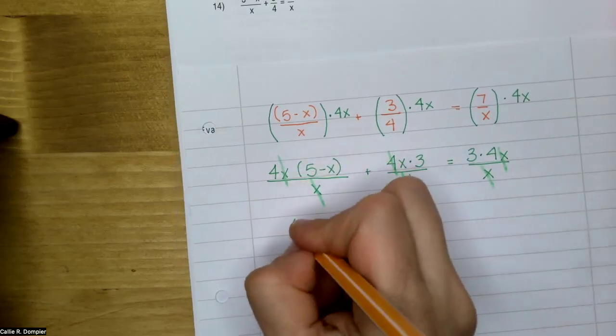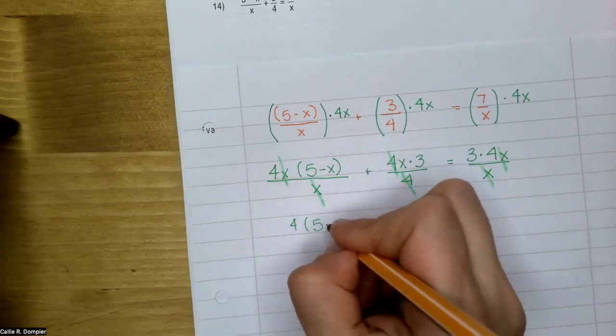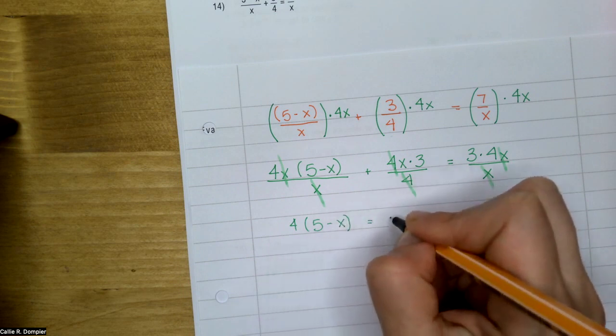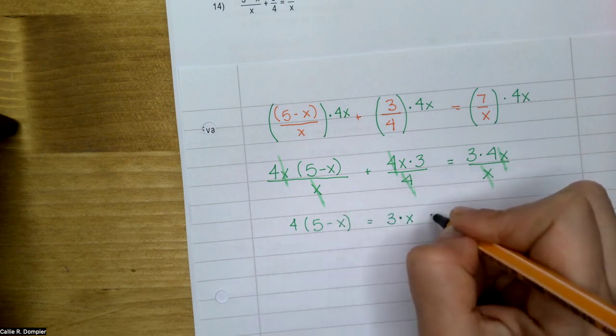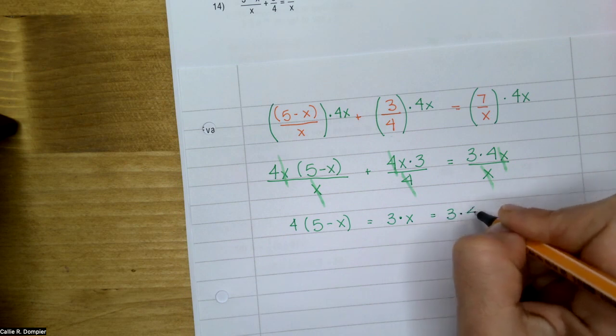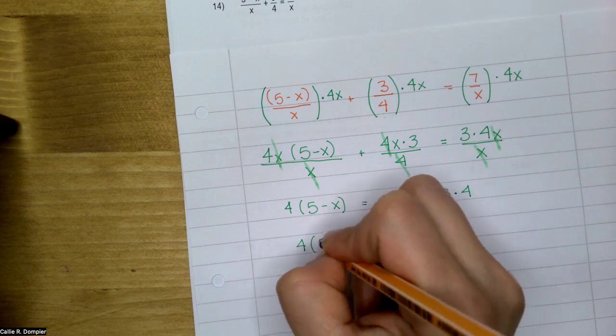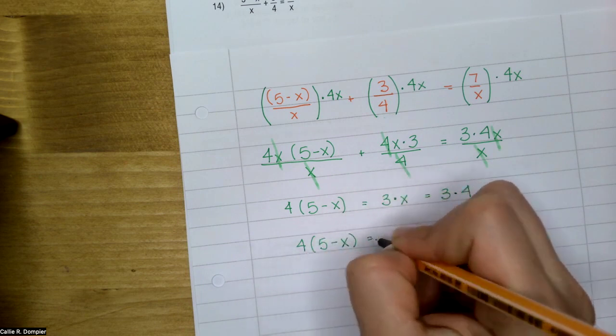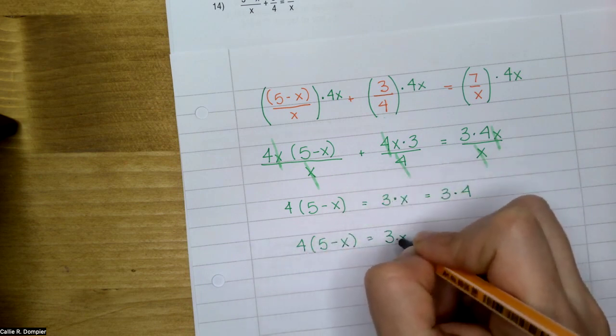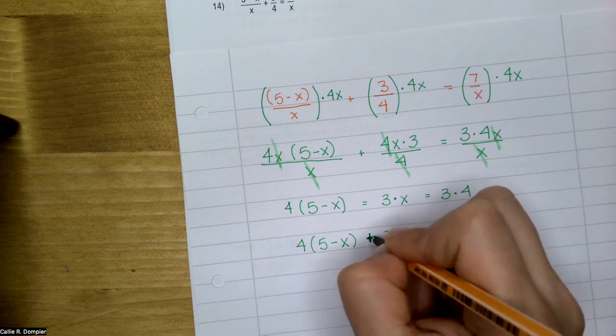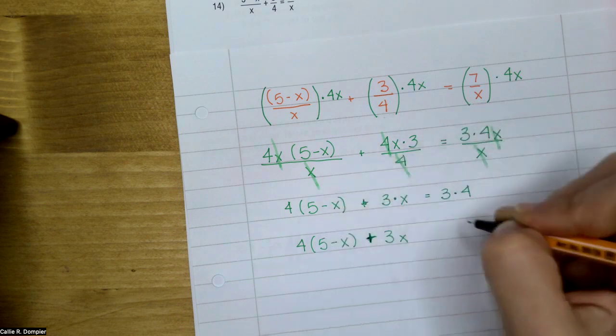We still have 4 times 5 minus x equals 3 times x equals 3 times 4. Good? 4 times 5 minus x is equal to 3 times x is just 3x. Oh, sorry, that should be a plus. Sorry to confuse you there.